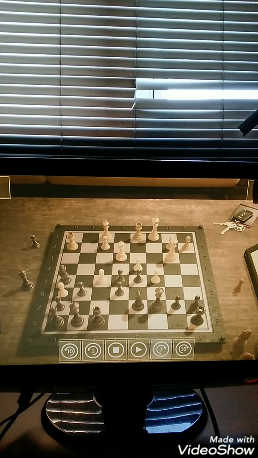It's being protected presently by the bishop here on f3. If it needed to, you could just go up one square to f3, and then the bishop on f1 could slide over to f2 to protect that pawn. So like I said, for the computer to move the rook to h2, there's no sense in it.